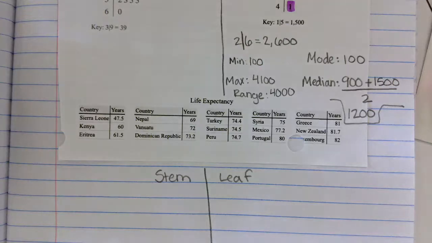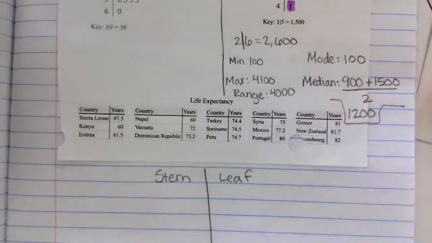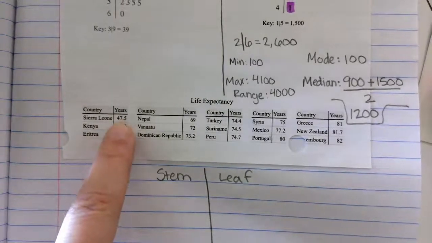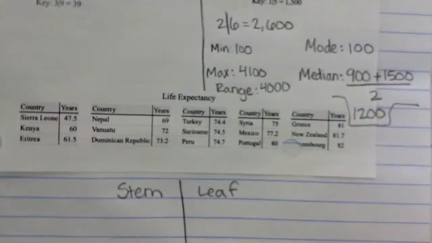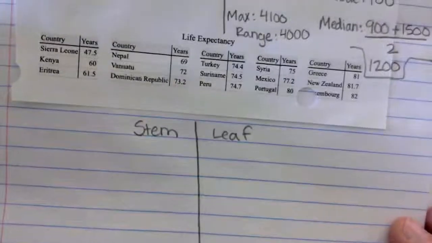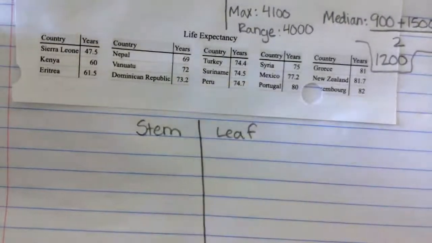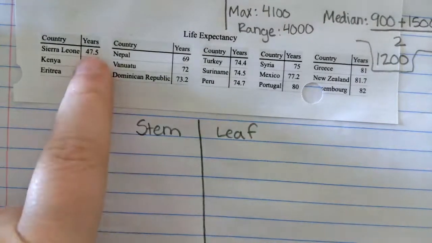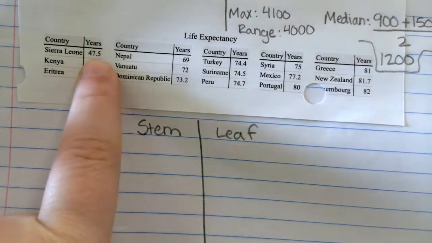47.5. Okay. So we have to round it to the nearest whole number because we just want a tens and a ones. We don't want the decimal point. So 47.5, are we going to round that to 47? Stay at 47 or round up to 48? Round up to 48. So I'm going to just do a little arrow there to remind us we rounded up to 48. So it's going to go 4 for the stem. And then my leaf would be 8, 48.